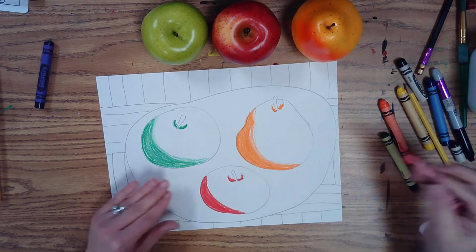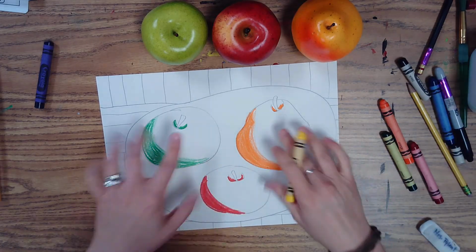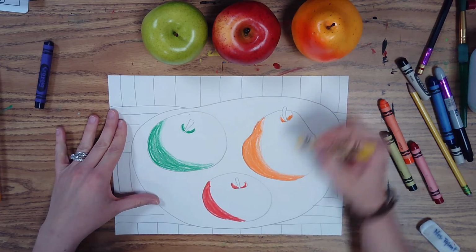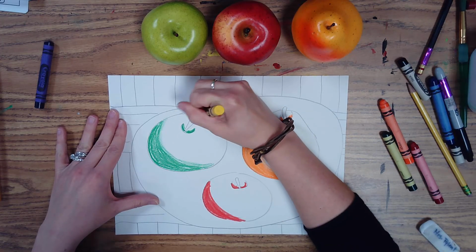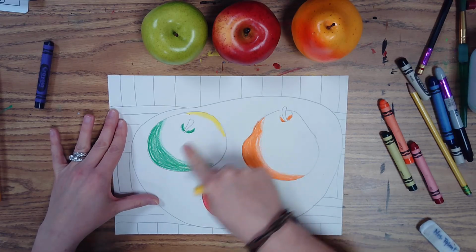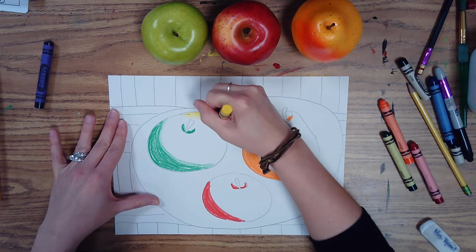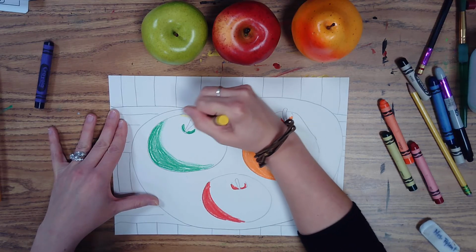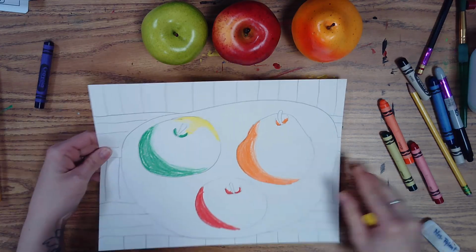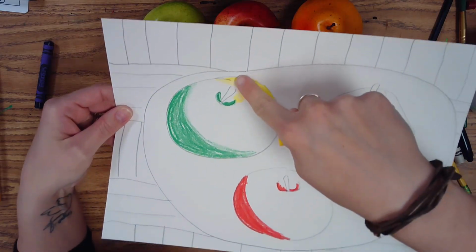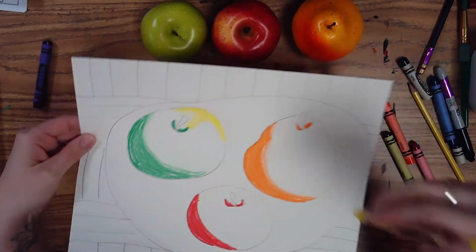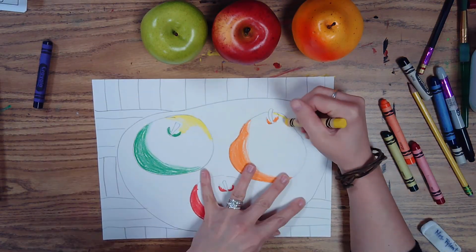Once you've done that, you can go back and add the highlight. Now the highlight on all of them is going to be yellow because that's my lightest color. So where the light is touching the object, I'm going to do the same thing but in the light yellow. So I'm going across, diagonal. And then I'm going to make a little zigzag toward the stem area. So all I've done is curve around the top part of the apple and do a little bit of zigzag toward the stem. That's going to make this look very round. I'm going to do the same thing on all three of my fruit.